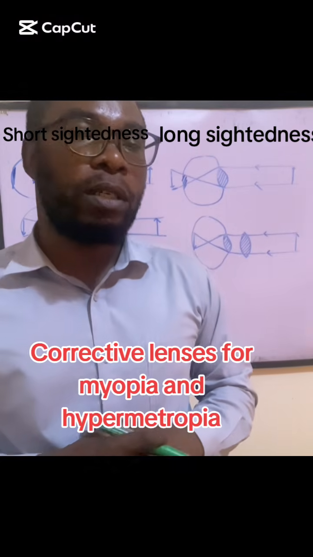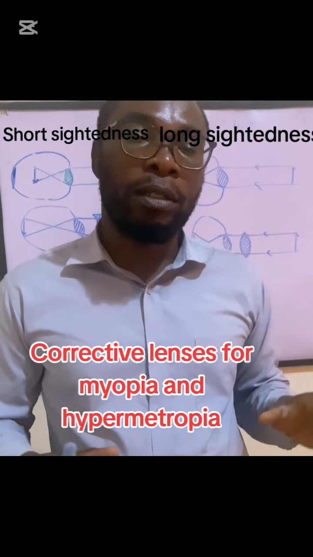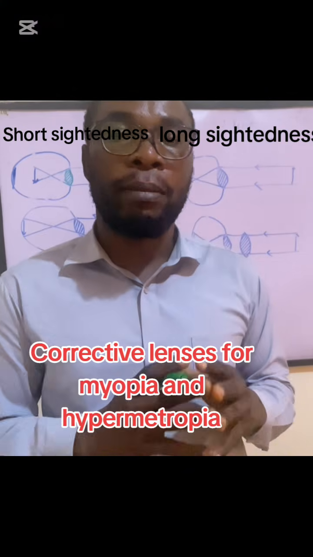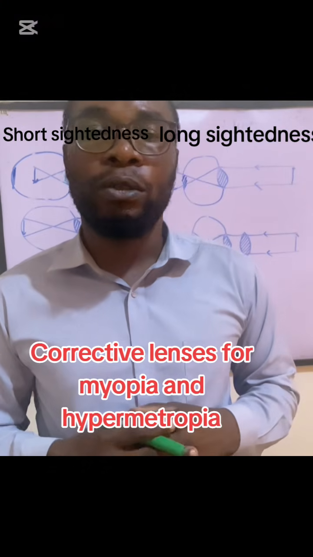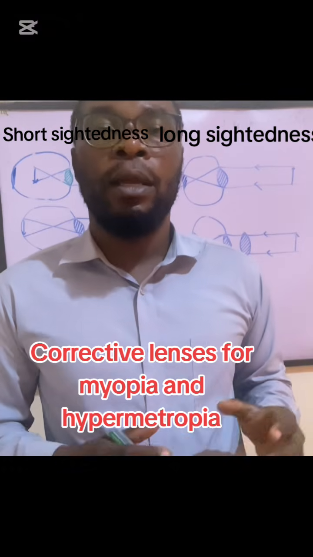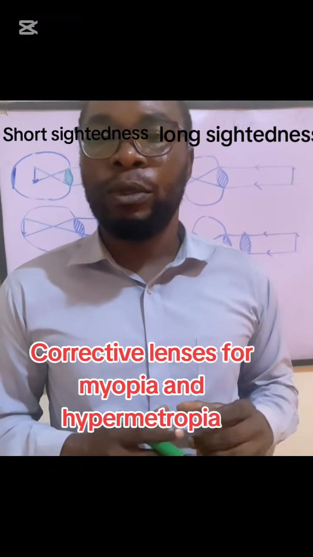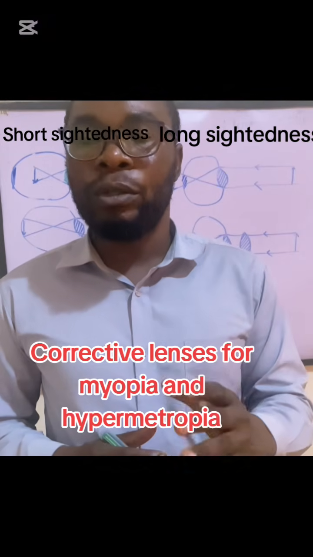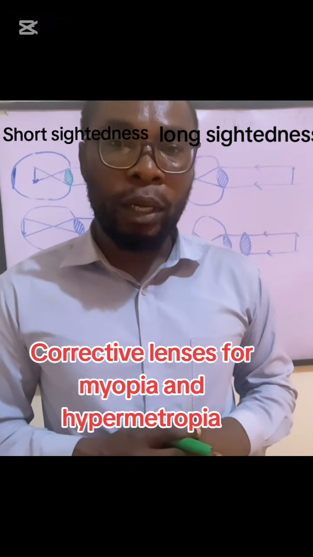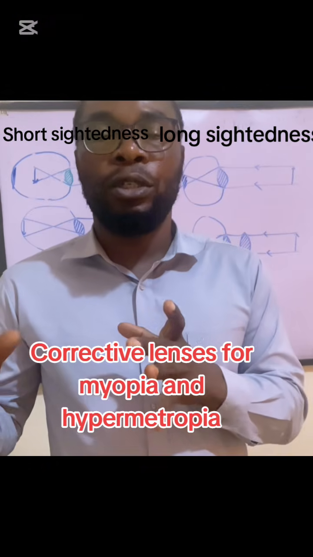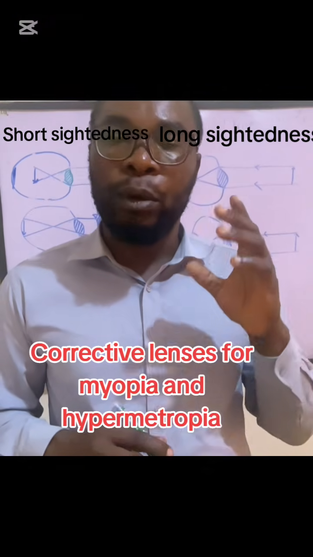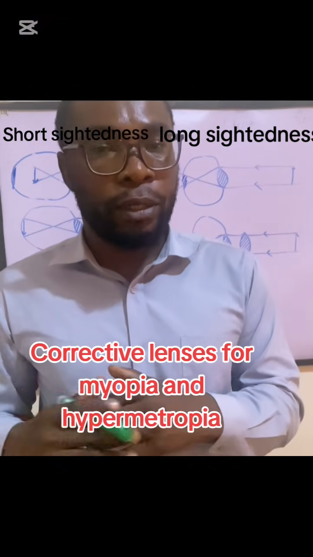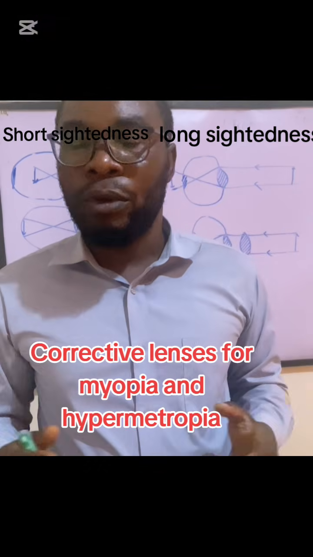Hello viewers, in today's class, we are going to be talking about the causes and the corrections for the short-sightedness known as myopia and the long-sightedness known as hypermetropia. Short-sightedness is the ability of the eyeball to focus only on a nearby object and not on a distant object. And long-sightedness is the ability of the eyeball to focus only on a distant object rather than a closer object. So what are the causes of this condition?